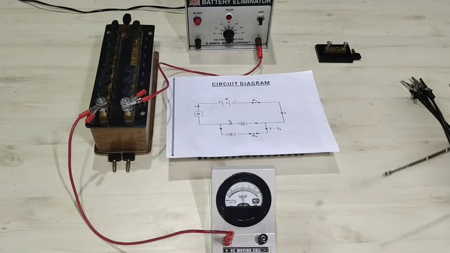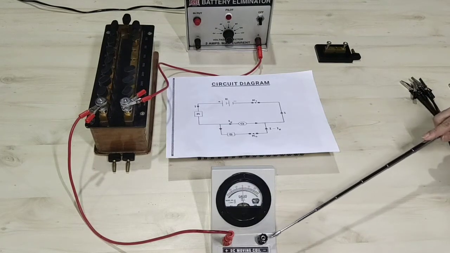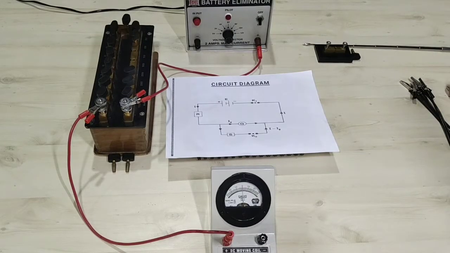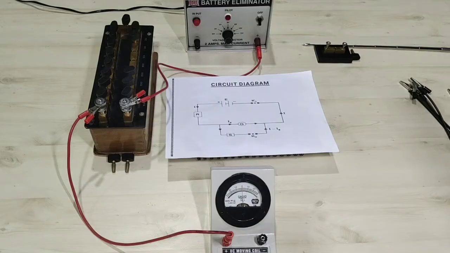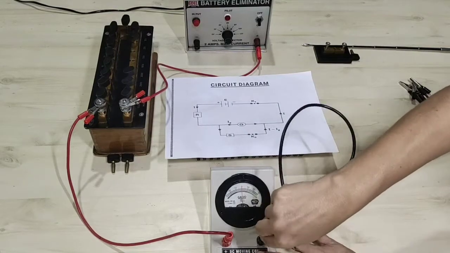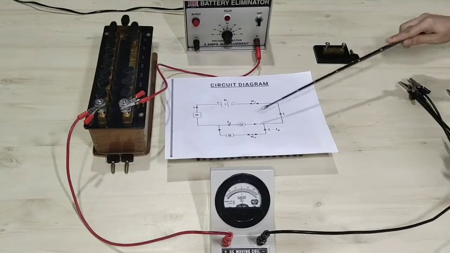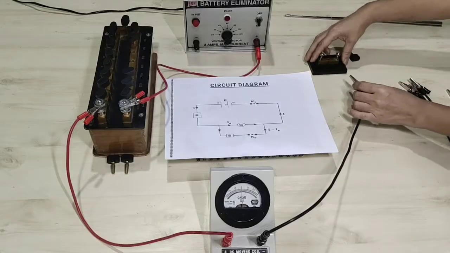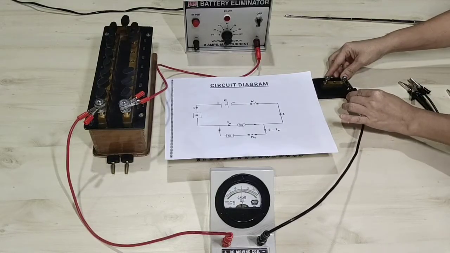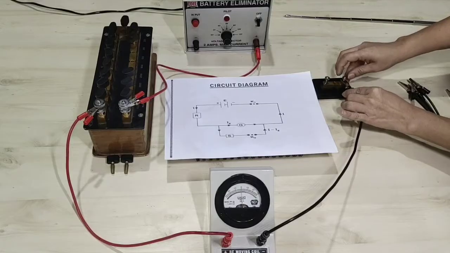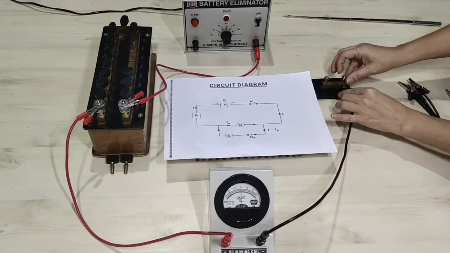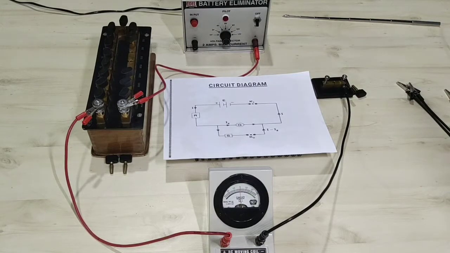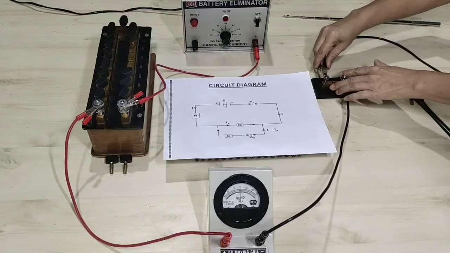Galvanometer, as I told you in the previous experiment, positive and negative we could interchange, it's only that the deflection will get reversed. Then from the negative terminal of the galvanometer, it goes to the plug key. This is the other terminal of the galvanometer to K1. This is K1. So we have K1 there. And then from the other terminal of K1 to the negative of the battery.